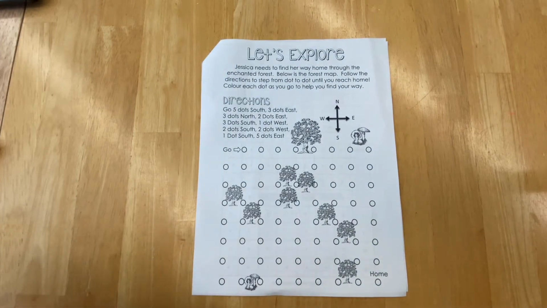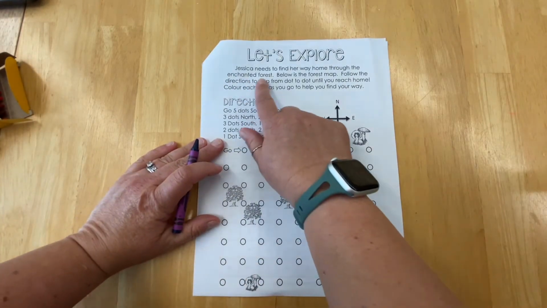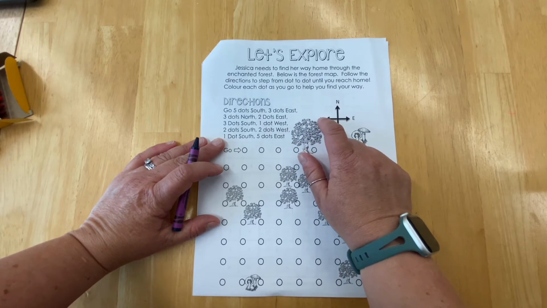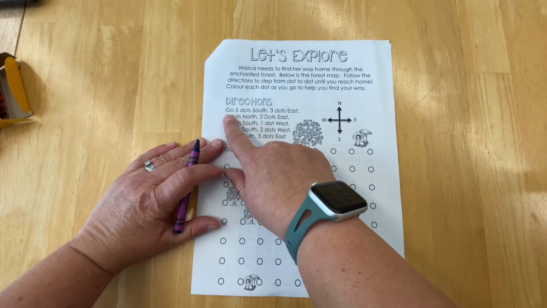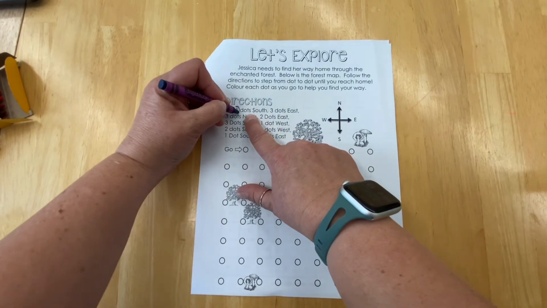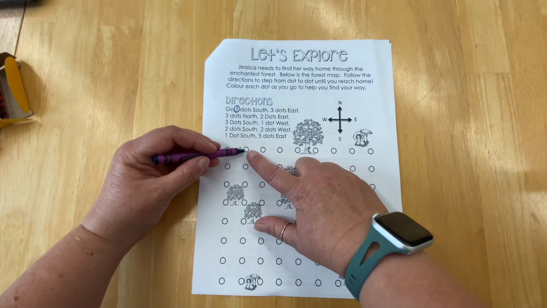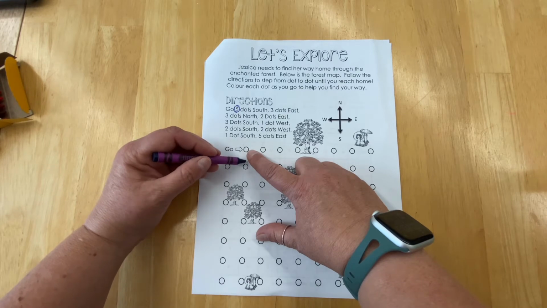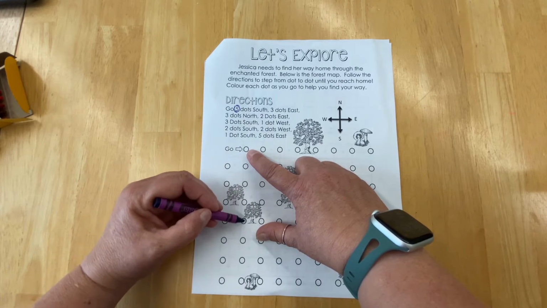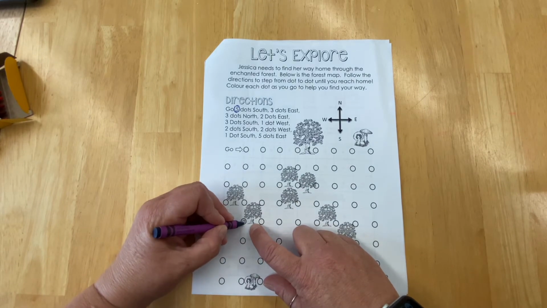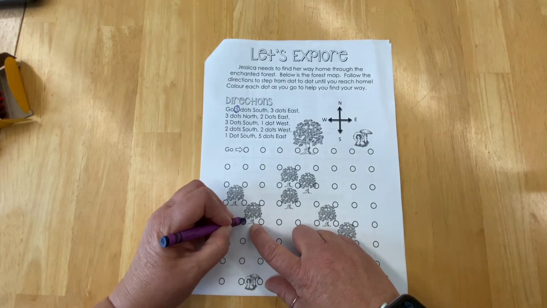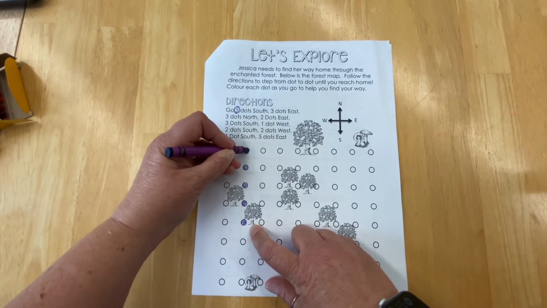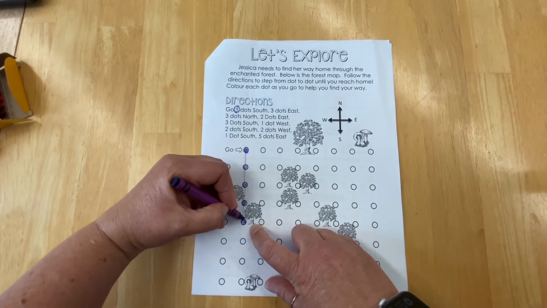The third page involves following directions to code a path through the woods. You'll notice that there are lots and lots of dots on this page, and you'll also notice there's a compass rose. There's a north, a south, an east, and a west, and we're going to have to pay special attention to what it's asking. I circled the first direction where it talks about going 3 dots south. South is the same as down, so I'm starting at go, and I am going, I'm sorry, not 3, 5 dots south. So I've done 5 dots south, and I'm going to color them in once I have figured out the right direction, and I'm even going to draw a line.